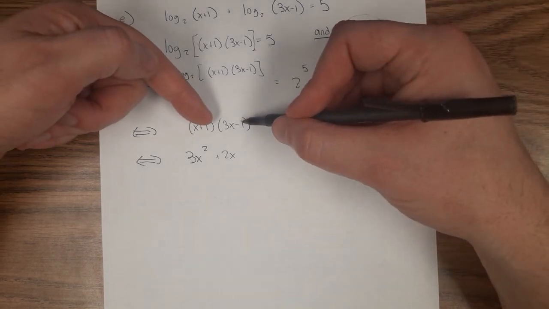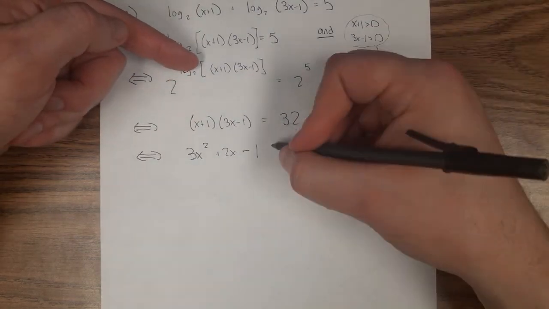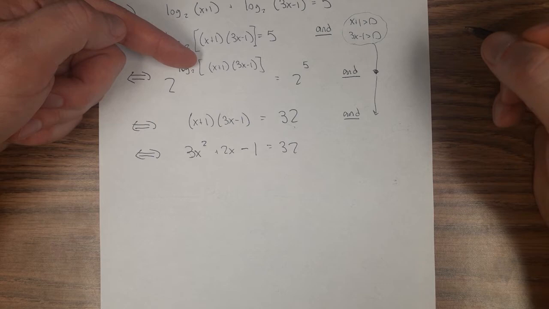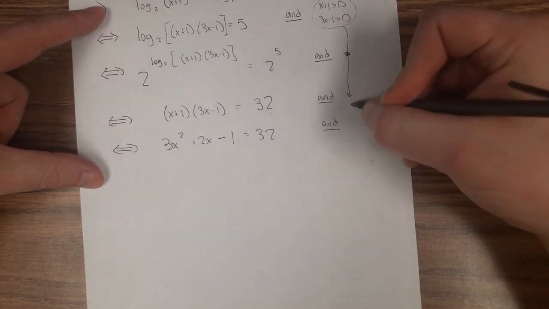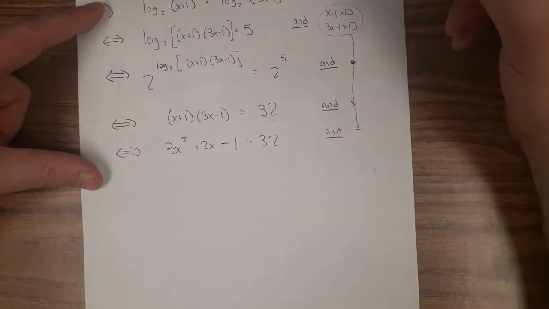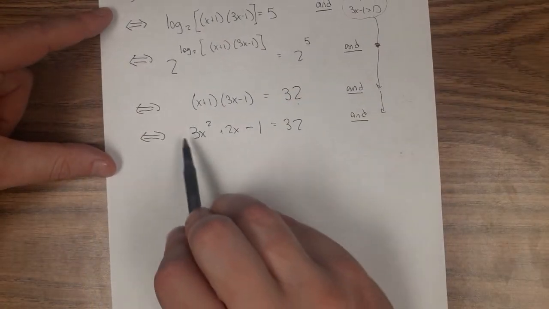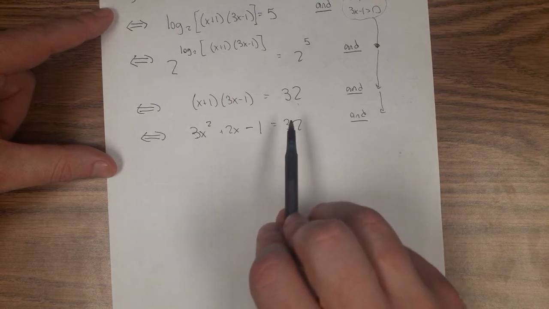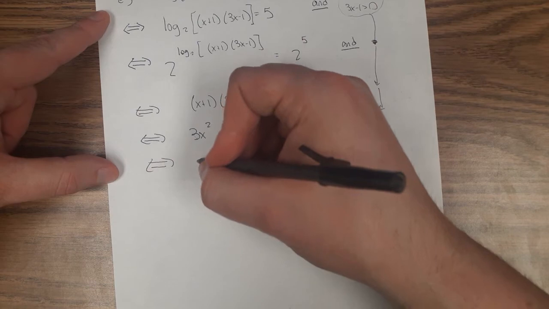And then if I do the last, I've got a 1 times a negative 1. So that's this. And of course, I carry down this assumption. Yeah, so like I said, we've got a quadratic equation. Let me just do an easy step here where I move this over.